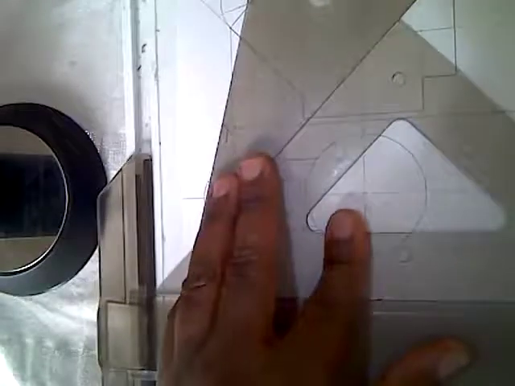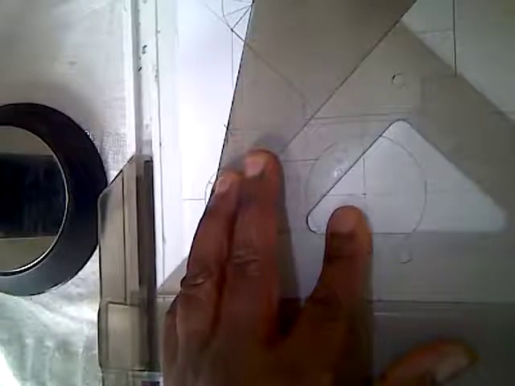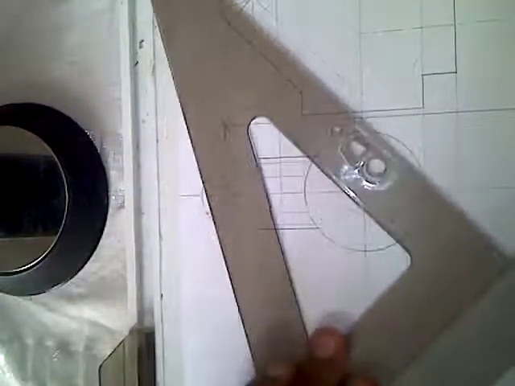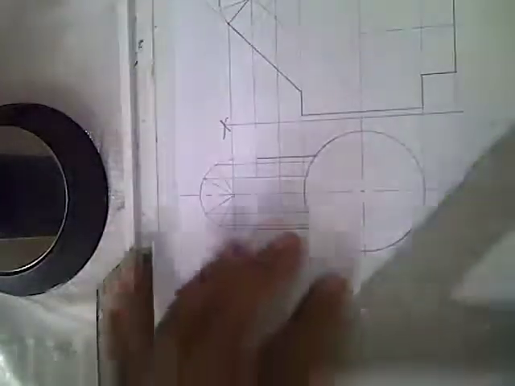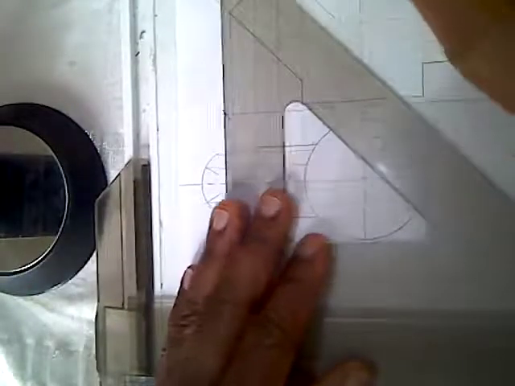Let's do that, and that side. Then you drop it at an angle of 45 degrees. Even if I don't use the very same set square, this one also gives me 45 degrees, and then I will drop that.